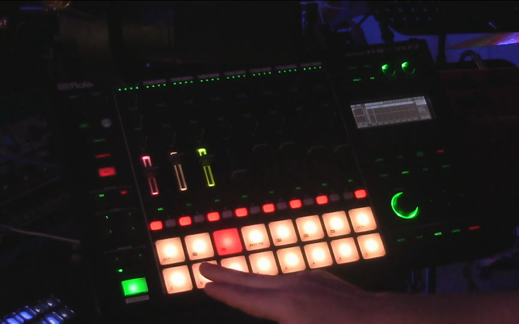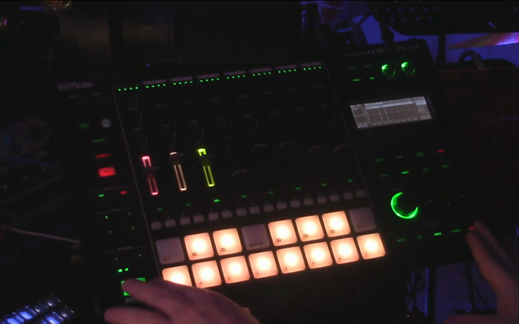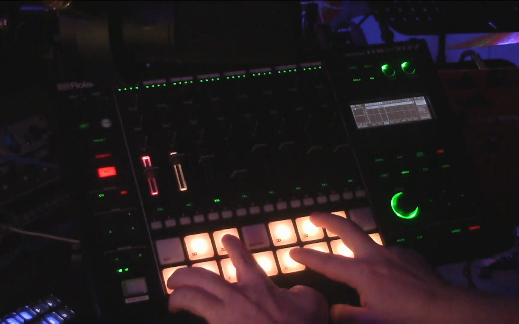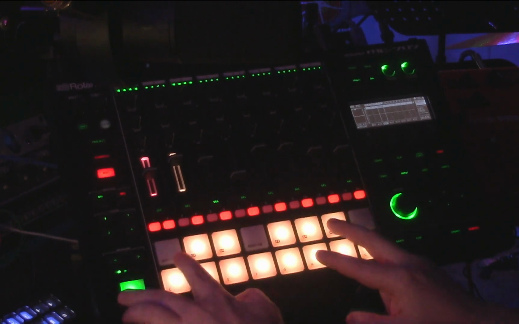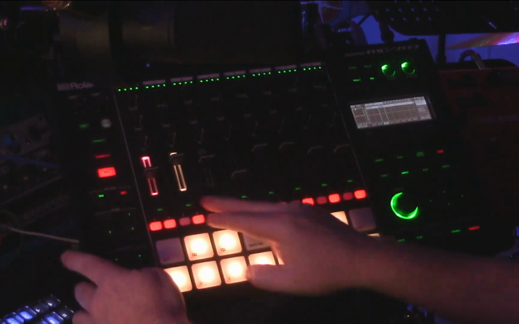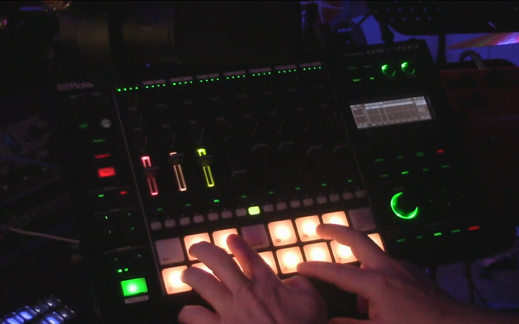Did I just change the wrong, oh no, I didn't. Okay, good. I don't feel like I started it on the right one, so I'm gonna 2, 3, 4.